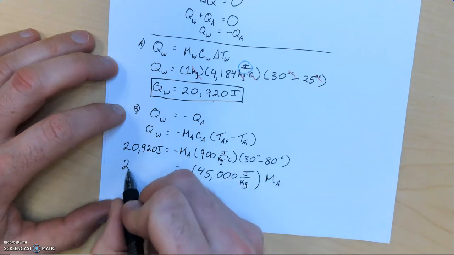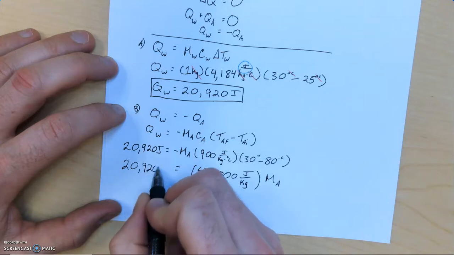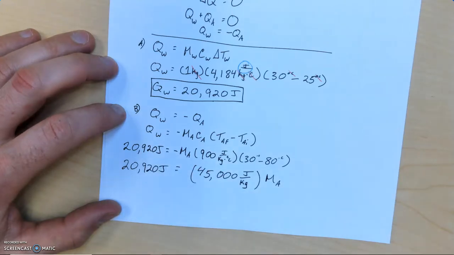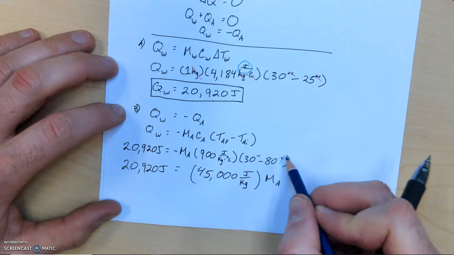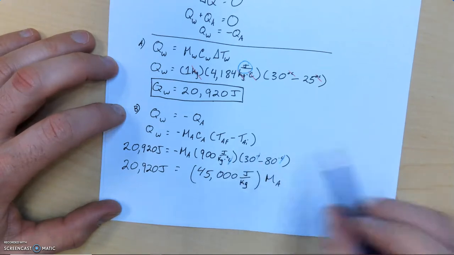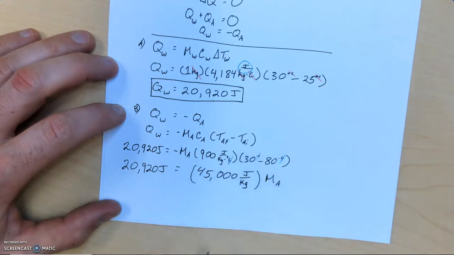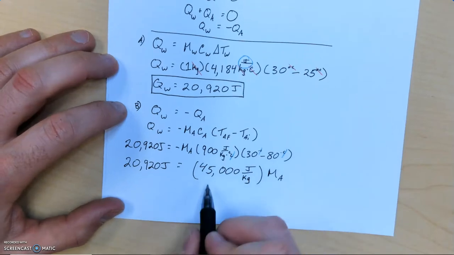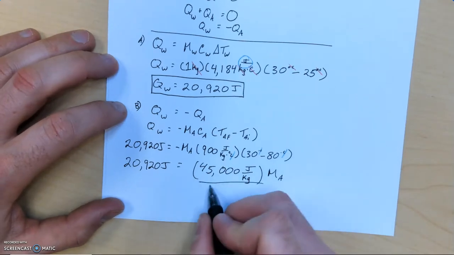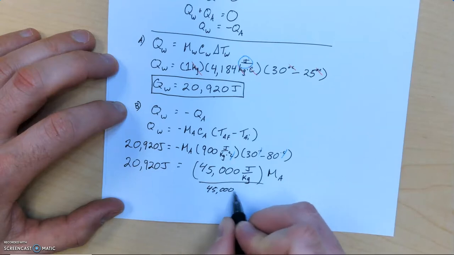That's going to equal 20,920 joules. All right, now why do we lose Celsius? Right here, you got to cross out the Celsiuses, so we don't have those going with us. All right, now we need to get the MA by itself, so we're just going to divide both sides by 45,000.